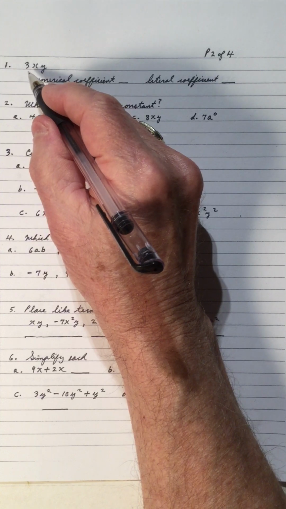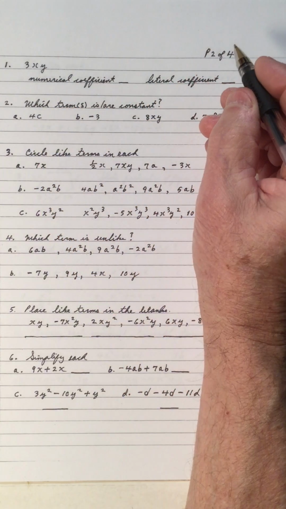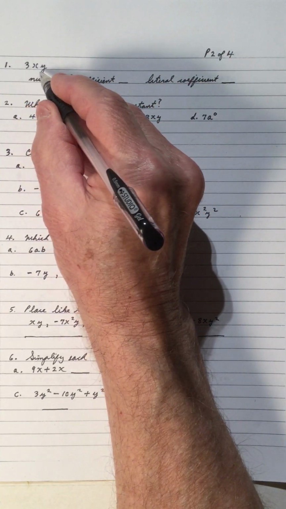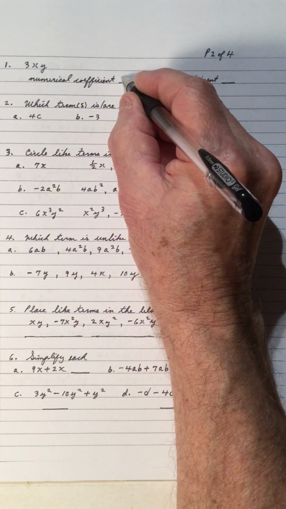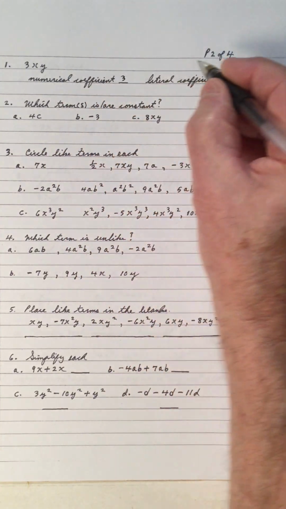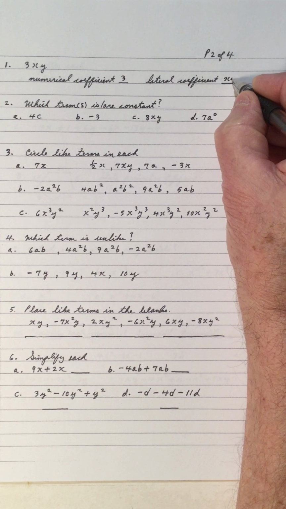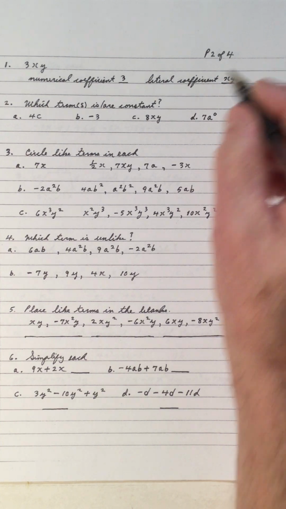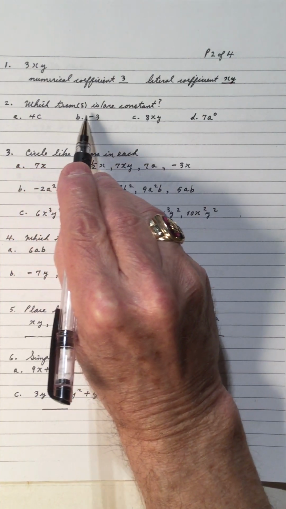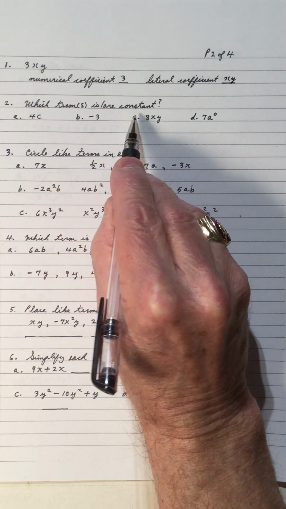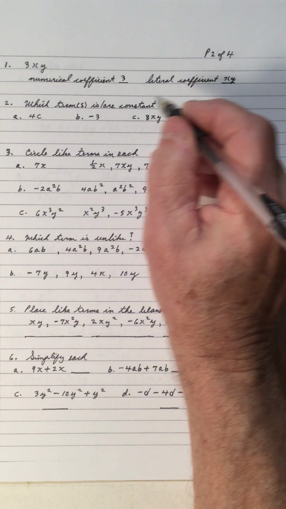Number 1, 3xy. If you have a term 3xy, then the numerical coefficient is the number, which is 3, and the literal coefficient is the variables. So it's 3xy. Number 2, which terms is or are a constant? A constant is just a number.